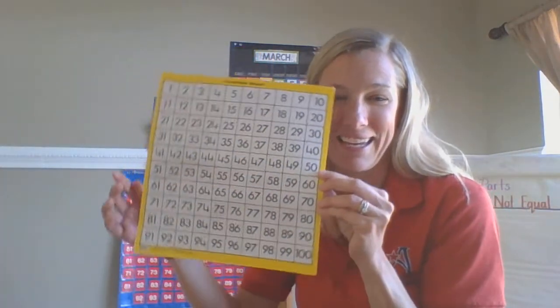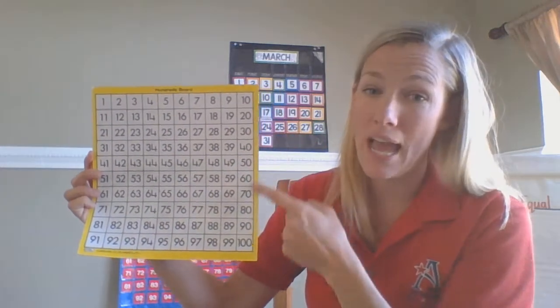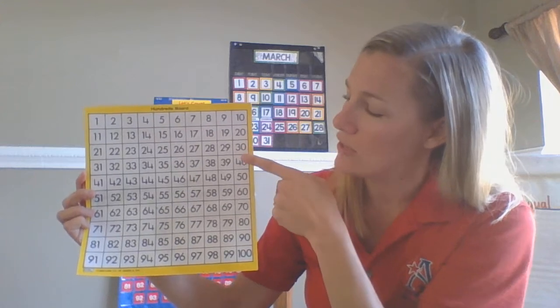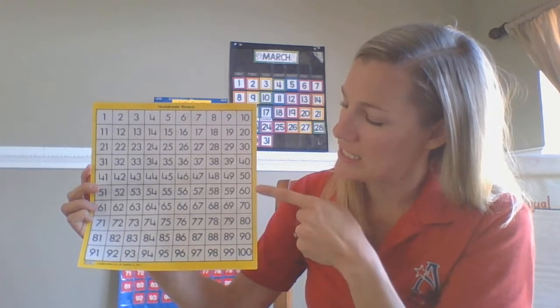Very nicely done. All right, now we're going to do a different skill. We're going to count to 100 by tens. By now, I'm sure you guys have this skill down, but it's important that we keep practicing it so we don't lose it. Here we go. Let's count down our tens column. 10, 20, 30, 40, 50, 60, 70, 80, 90, 100. Very nicely done, you guys.